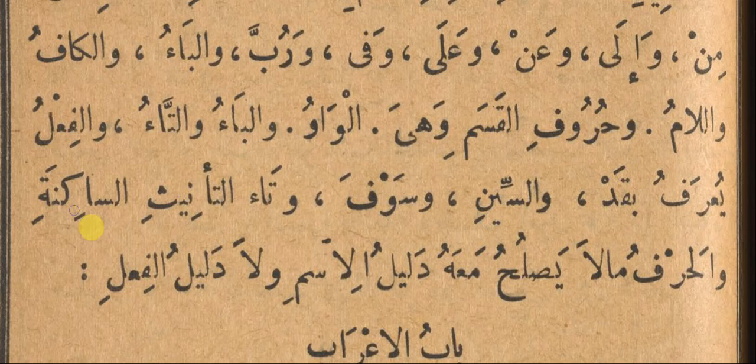This last one here, we said the sin and sawfa only attach to present tense. Qad only attaches to past and present. Sin and sawfa attach only to present and specify it for the future. It's a present tense that will happen in the future. And this last one here only attaches to past tense.